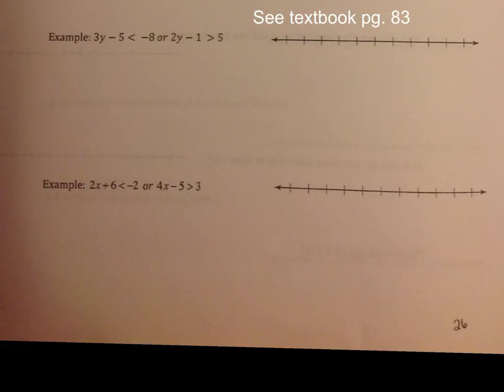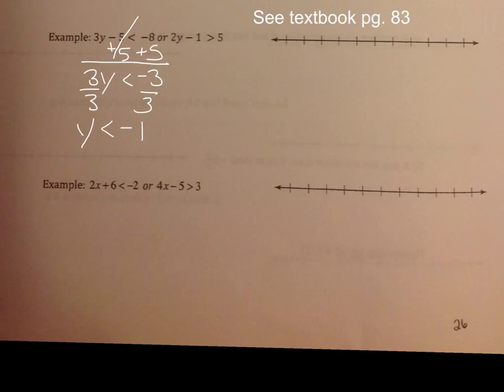To solve this compound inequality, we are going to solve each of these separately. So for the first one, we're going to add 5 to both sides. When we add 5, we are left with 3y is less than negative 3. Then we are going to divide by a positive 3, and we will get y is less than negative 1.